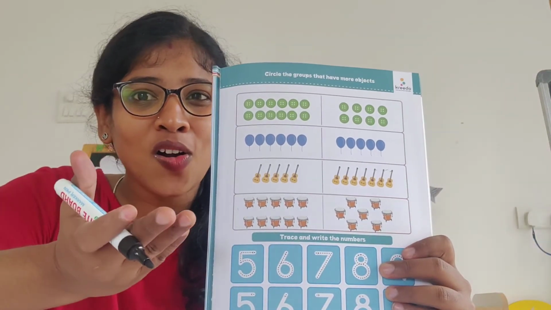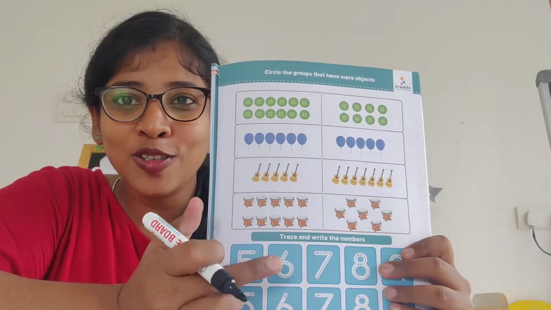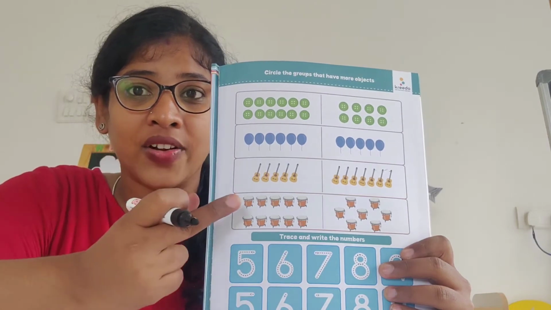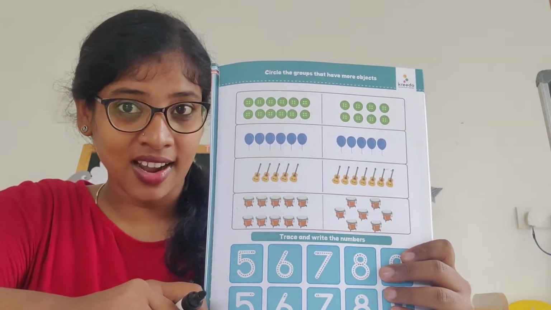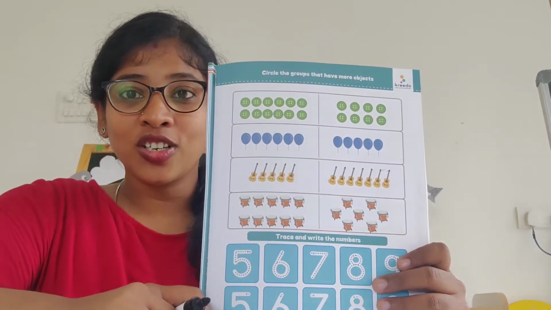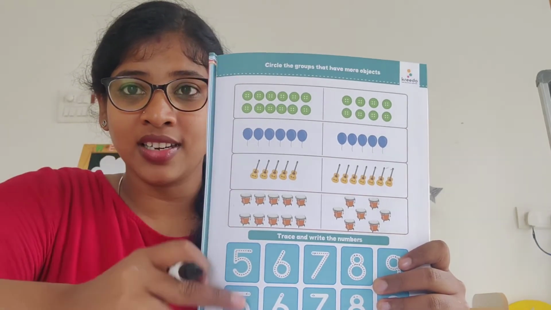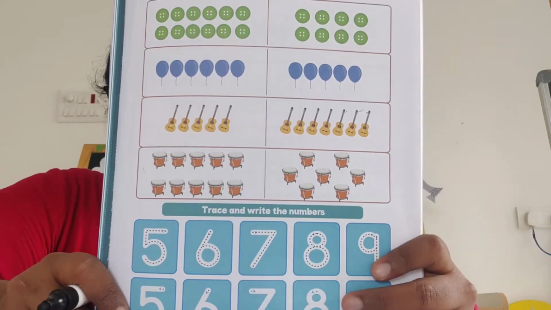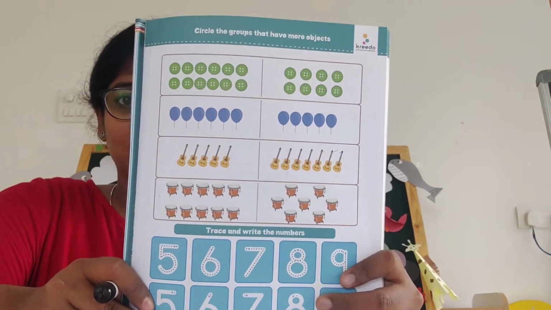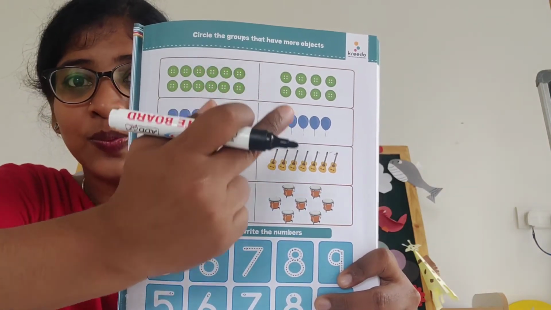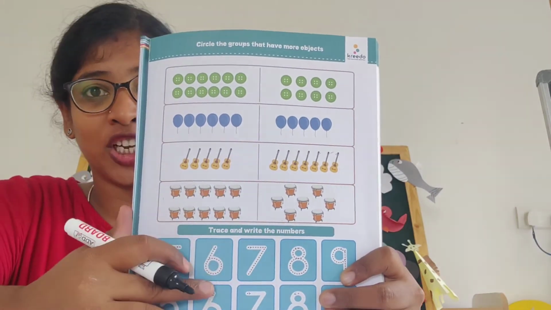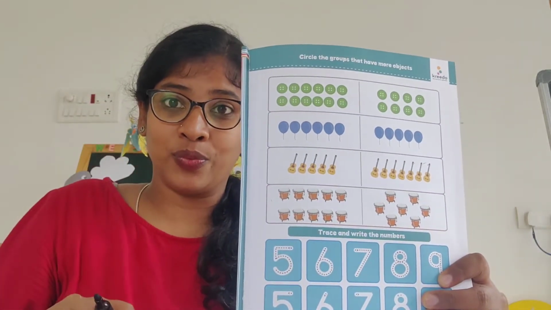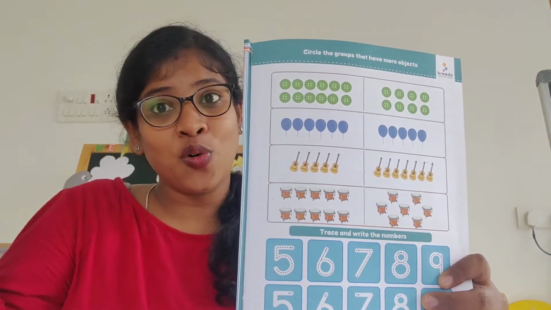Wow, we have a lot of guitars, balloons, buttons and drums. Yeah? Okay. Now what shall we do? Let us read it. Circle the groups that have more objects. More means many. More objects.